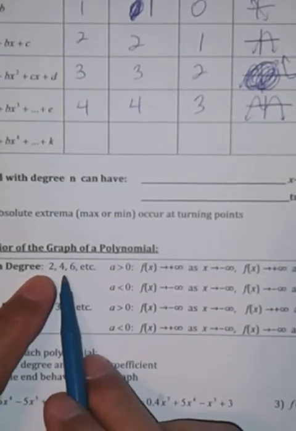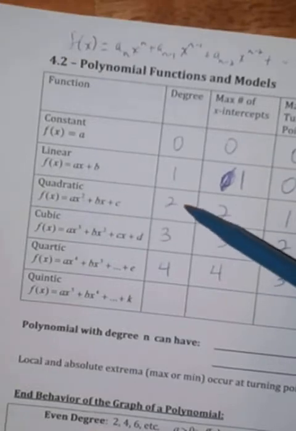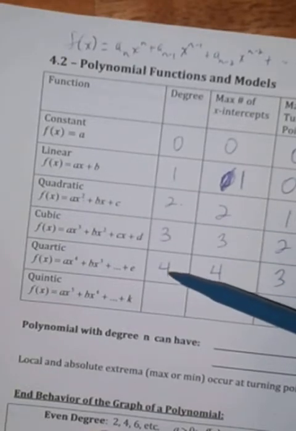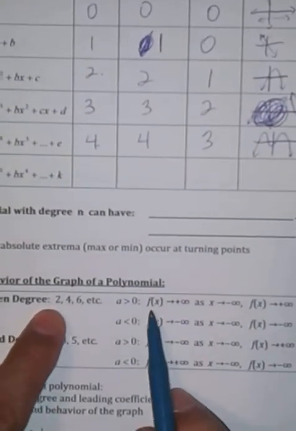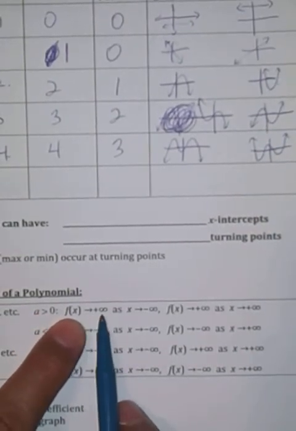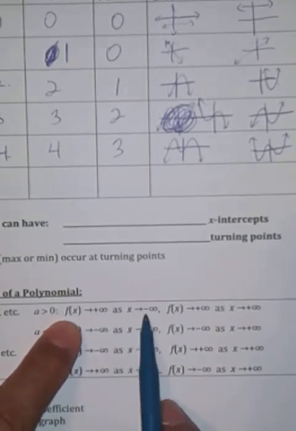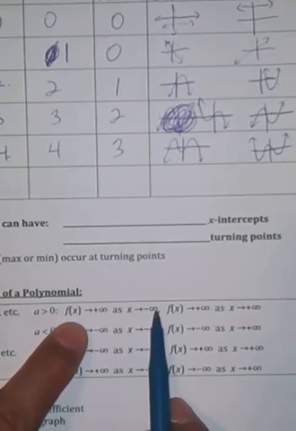So for even degrees, that means quadratic or quartic, if a is greater than 0, that's this column. This says f of x approaches infinity as x goes to negative infinity.